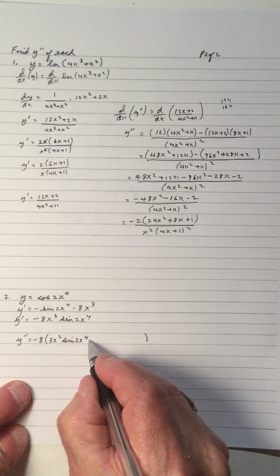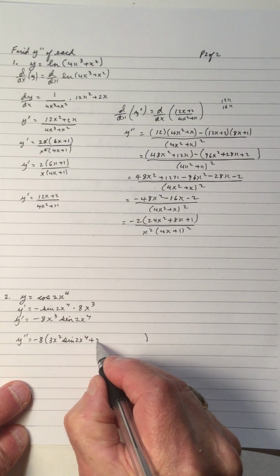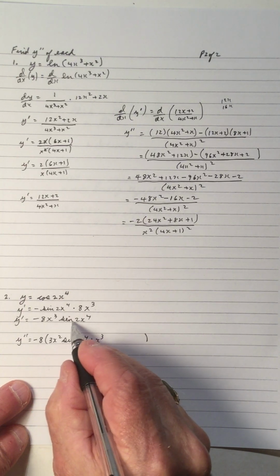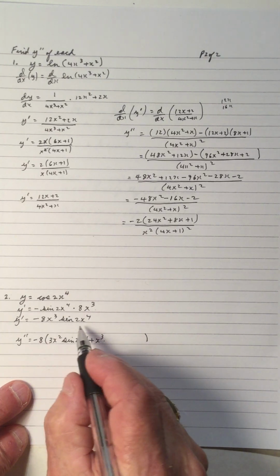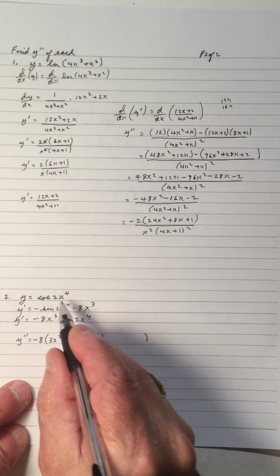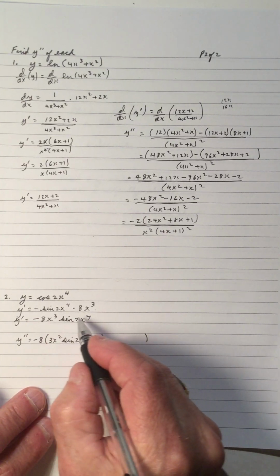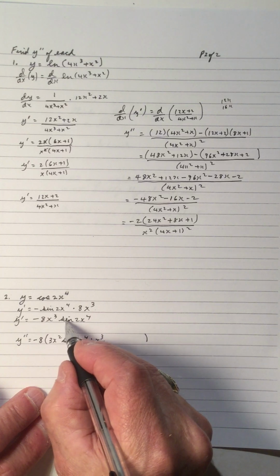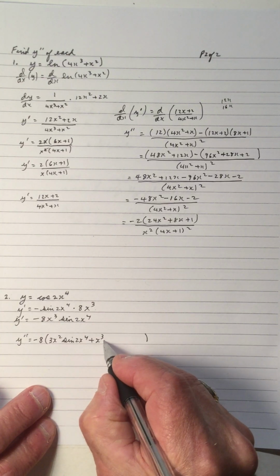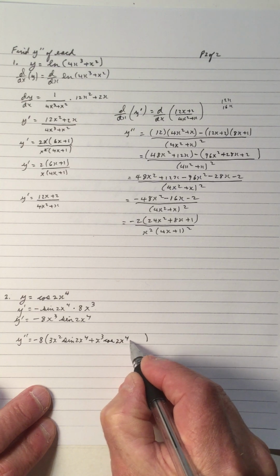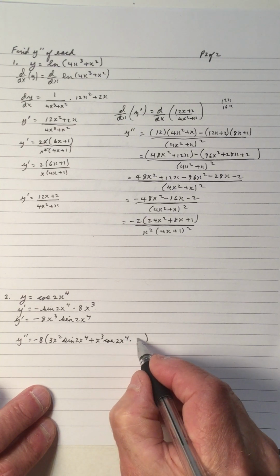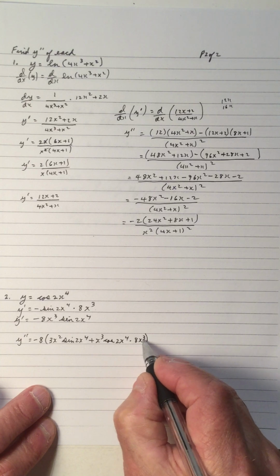And that's a product, so it's plus f is x cubed. And the derivative here is the same as this one. So this derivative is almost the same. But the derivative of sine is cos 2x to the 4th times the derivative of the inner, which is 8x cubed.